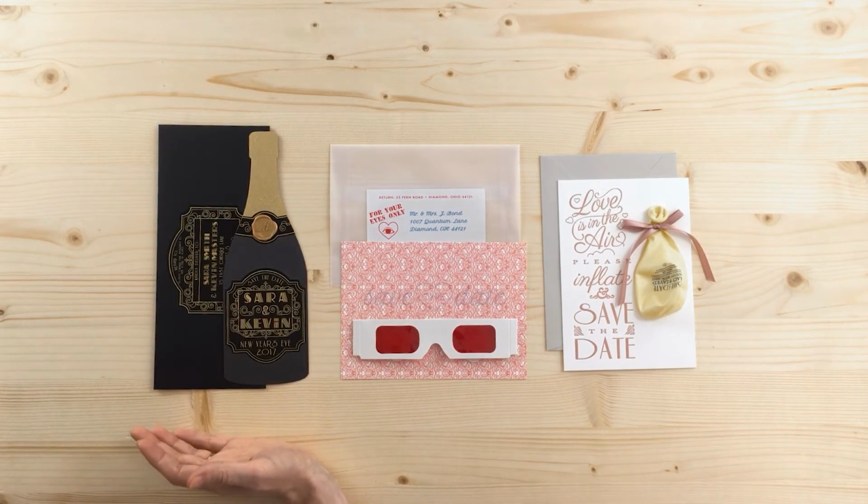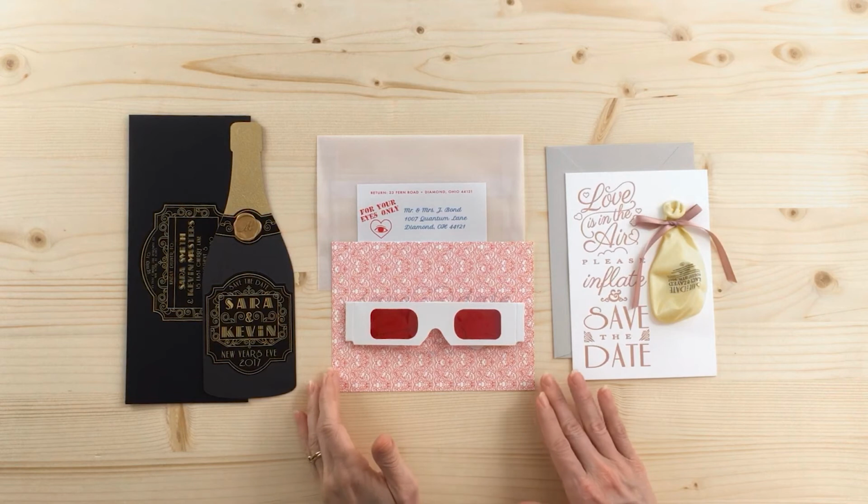This one is very good to use if you are getting married on New Year's Eve, or even if you want to use the new year as your time frame for putting the save the dates out, and that would be very memorable. The second one here is very fun and very interactive.